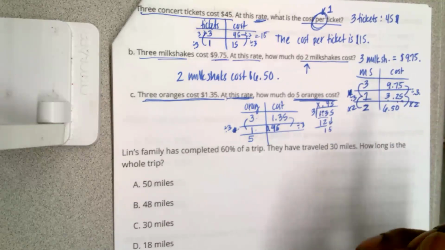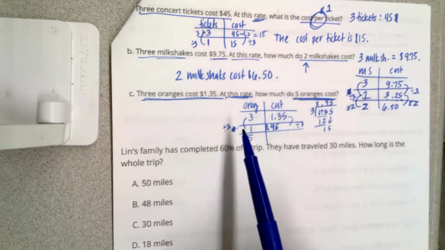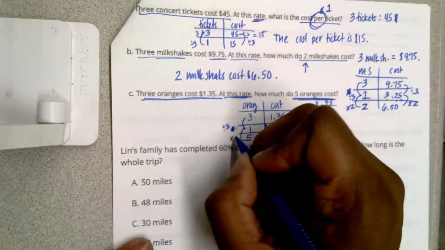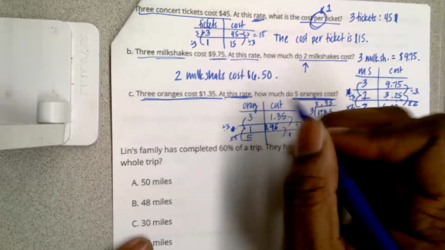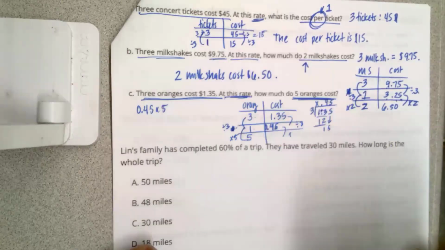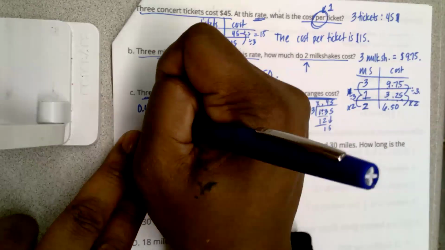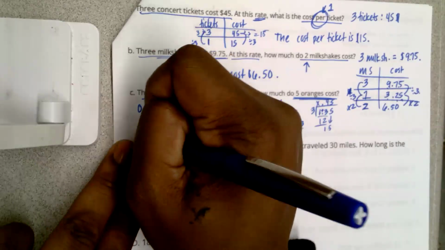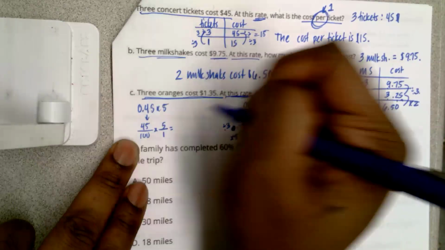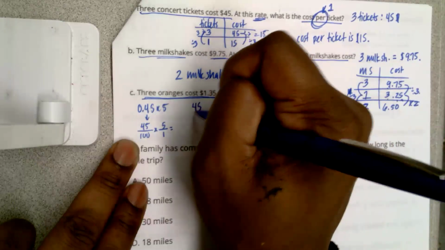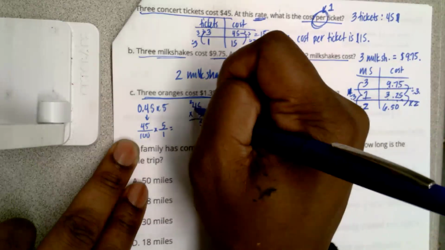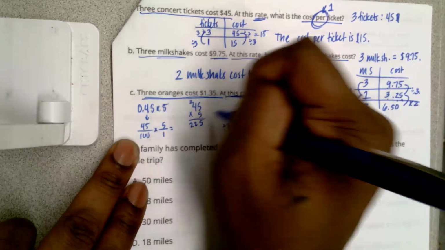But I'm not done because it didn't ask for the unit rate of 1 orange. It asked for 5 oranges. So we have to multiply by 5 on both sides. So now we've got to do 45 hundredths times 5. And we learned how to multiply fractions. 45 over 100 times 5 over 1. Now we just got to multiply 45 times 5. 5 times 5 is 25. 5 times 4 is 20 plus 2, which is 22.